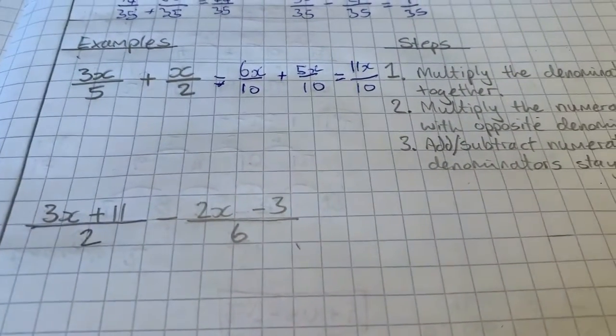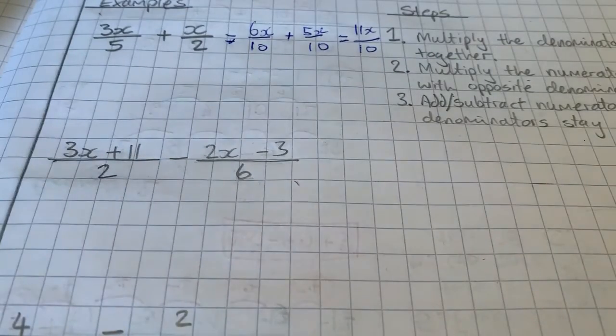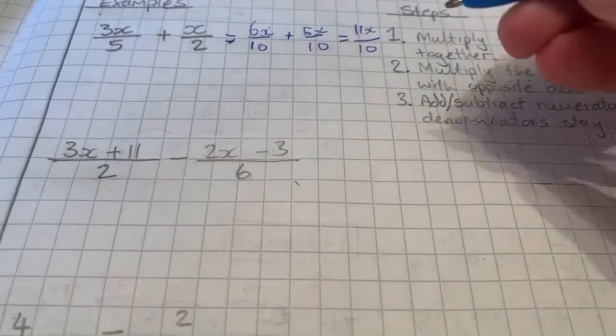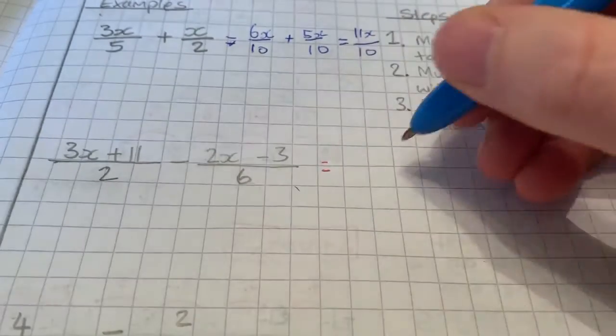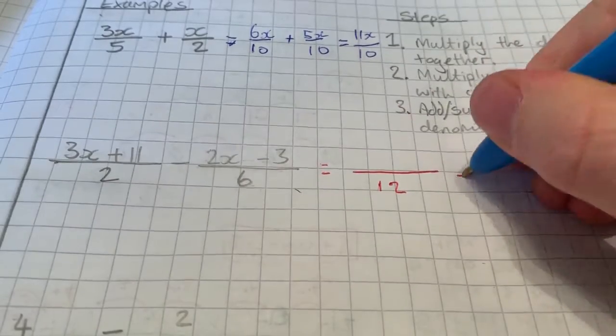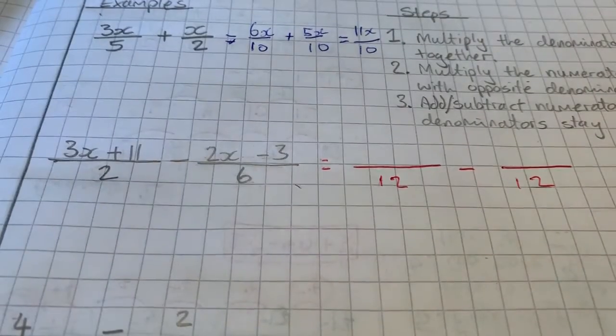All right, and this works not just with things like this. It can work in a form like that. So you've got a bit of a larger expression on top of your fraction this time. So let's go through our steps again. We're going to start off with the denominator. So that's going to be 12. I'm just going to write it here twice, so I know these are the fractions I'm working on.